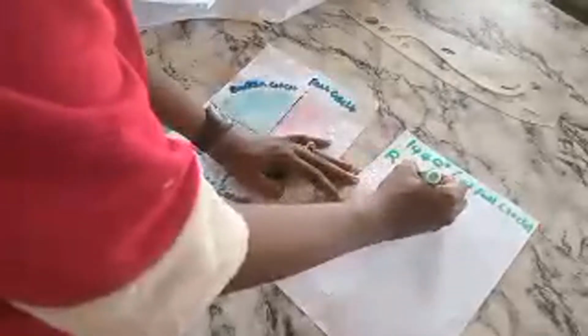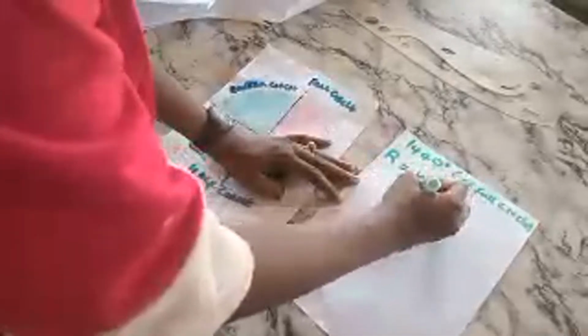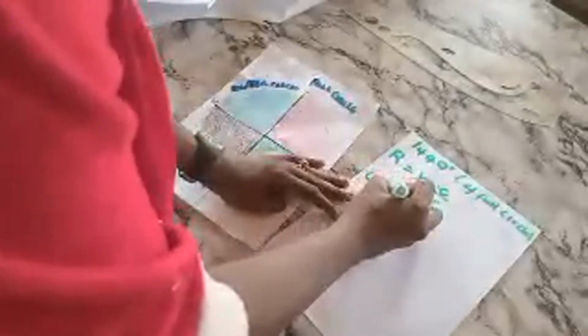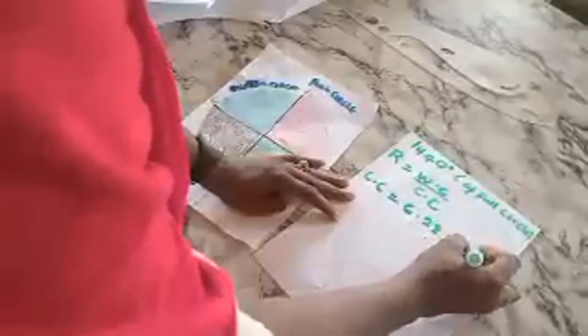So the formula remains the same. Your radius is equal to your waist circumference over the circle constant. The circle constant is now going to be 6.28 times 4. Remember, 6.28 is what is used for the full circle constant, which is 2 pi.